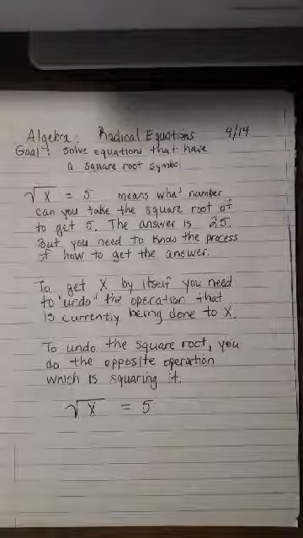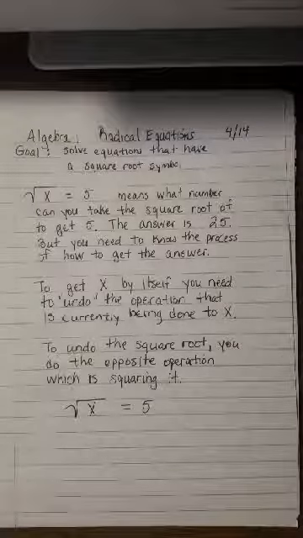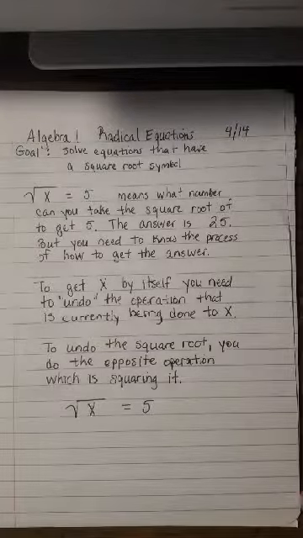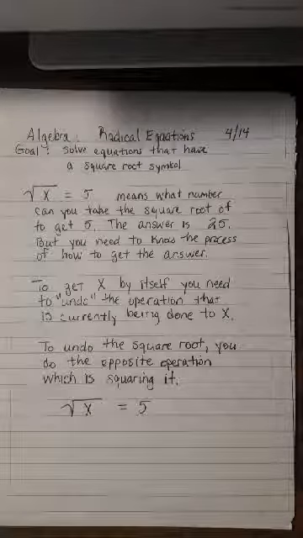We are going to be solving radical equations today in Algebra 1. This is Algebra 1 for 6th and 7th periods.